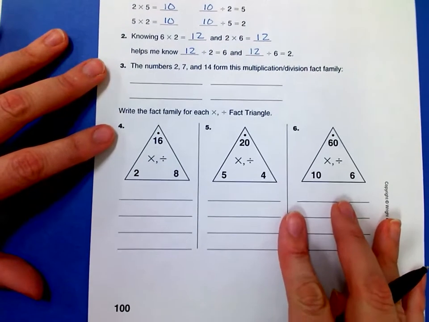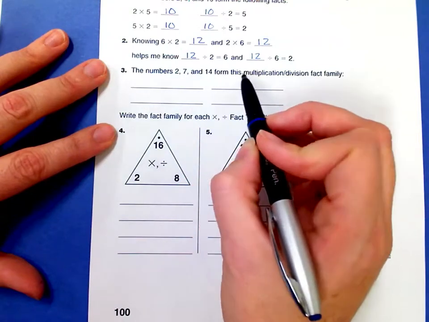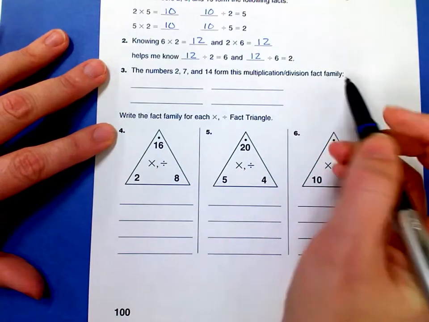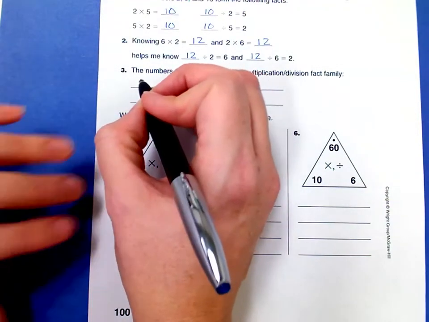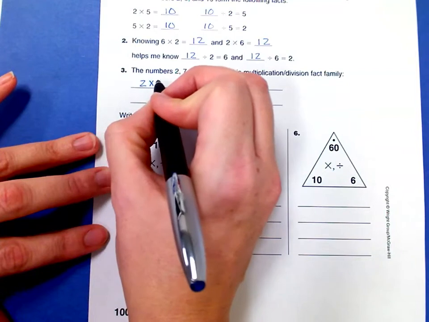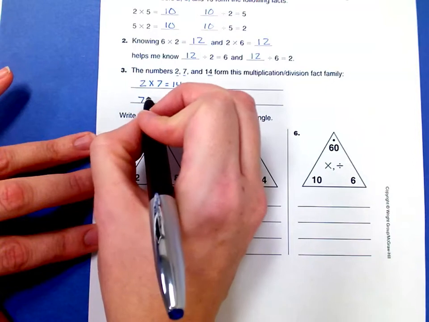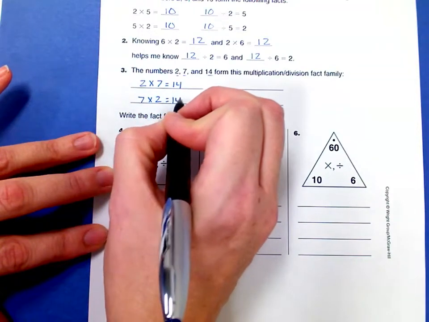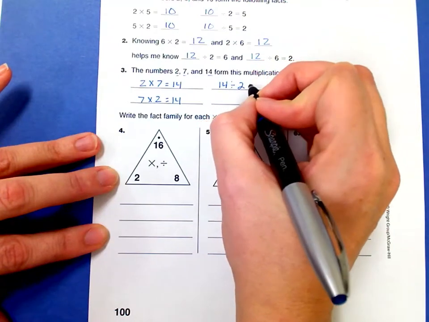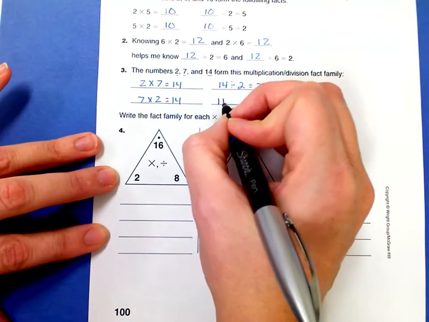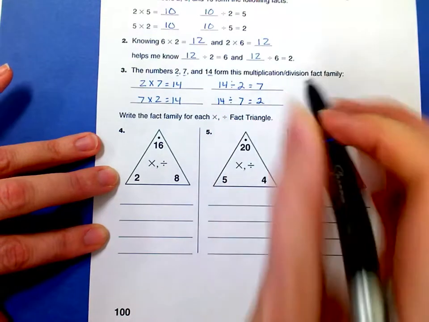So now they're going to use the numbers 2, 7, and 14 to form this multiplication and division fact family on their own. A lot of times they can start with the multiplication, but they could do the division if they wish. So I'm going to use 2 times 7 equals 14, using all my numbers. 7 times 2 equals 14. Then I'm going to do my division. 14 divided by 2 equals 7. And 14 divided by 7 equals 2.